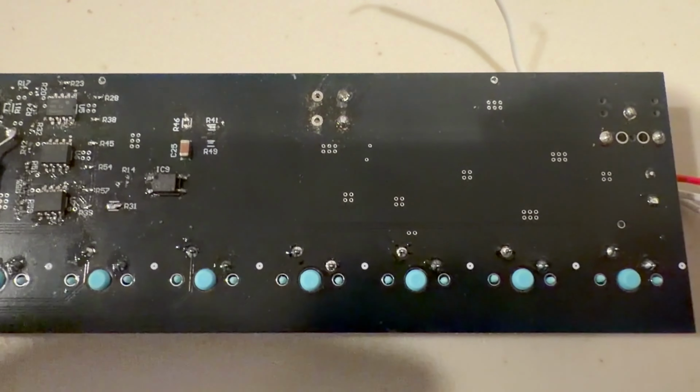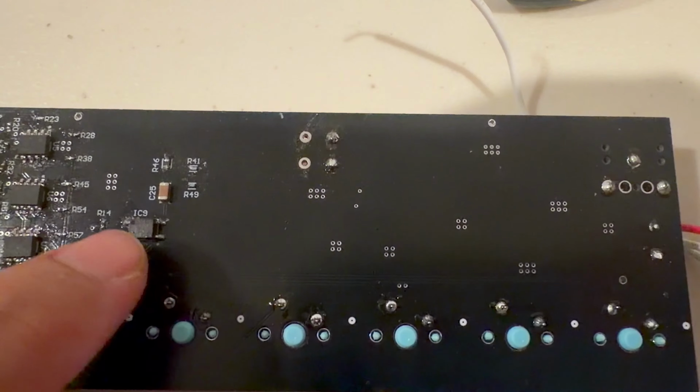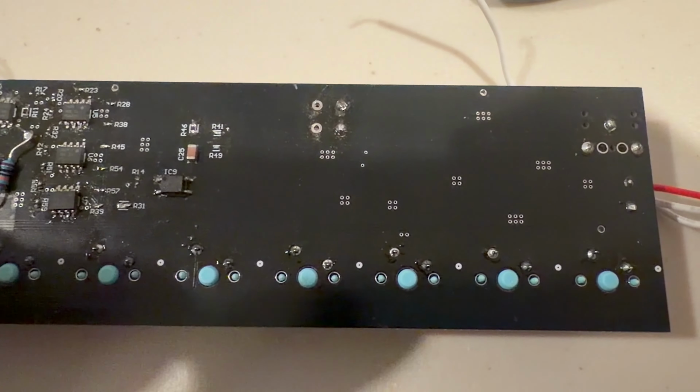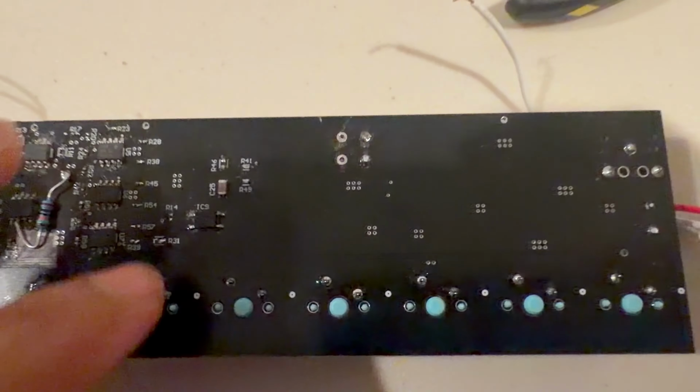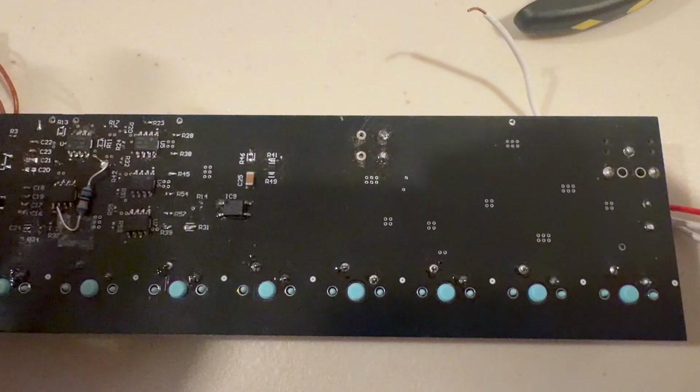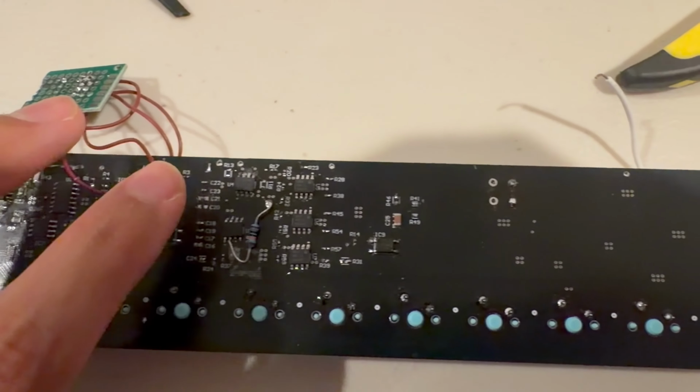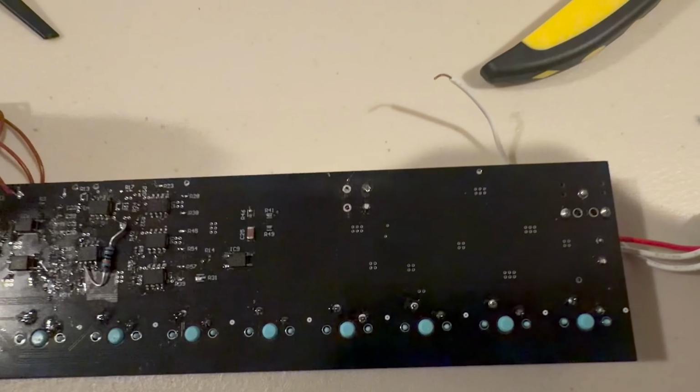Last but not least is the output. The output is switched on by this photo relay. When there's no key pressed, this photo relay will stay open. When there's a key pressed, it'll close the circuit. This way, the base frequency of the oscillator doesn't reach the output when I don't want it to.